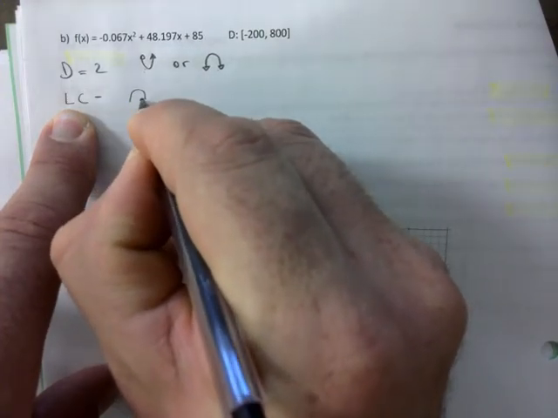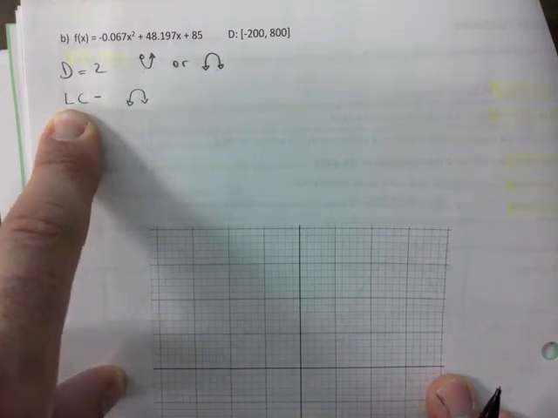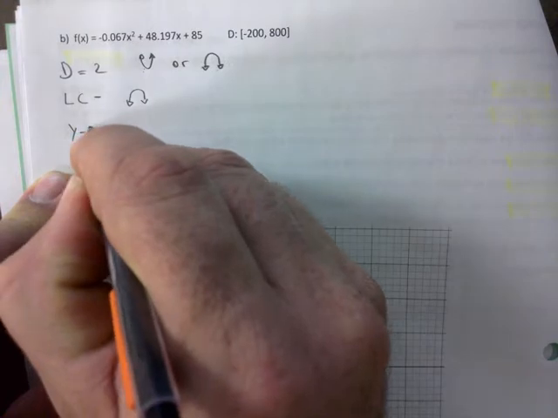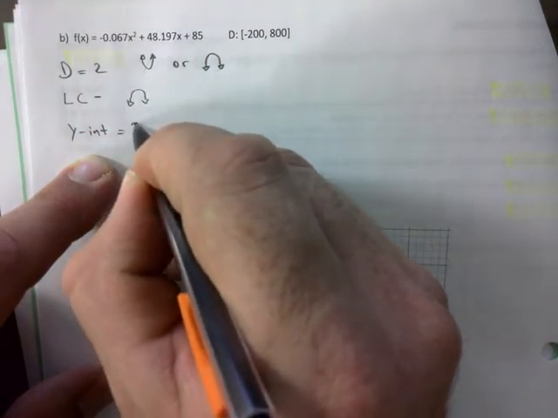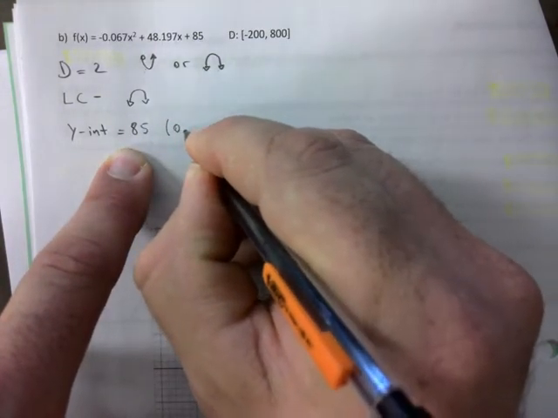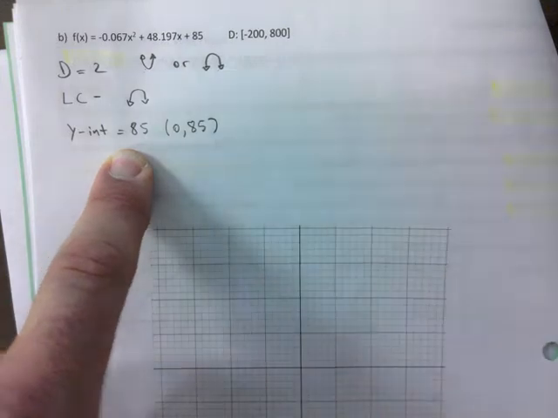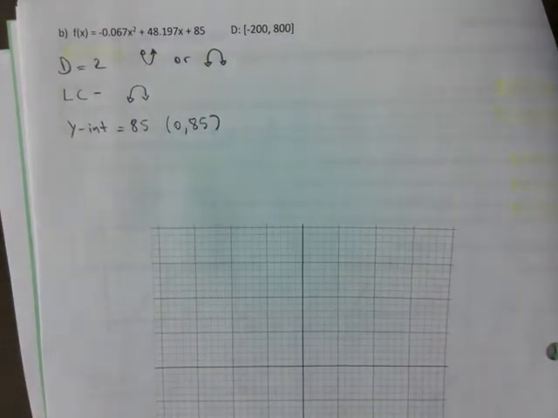I'm actually specifically now looking at this. It's pointing down. Okay. And the y-intercept, let's figure that out right away. It's 85. You can say y-intercept 85, but I prefer you stating it as a point. Okay. So that right there helps you when you graph it.